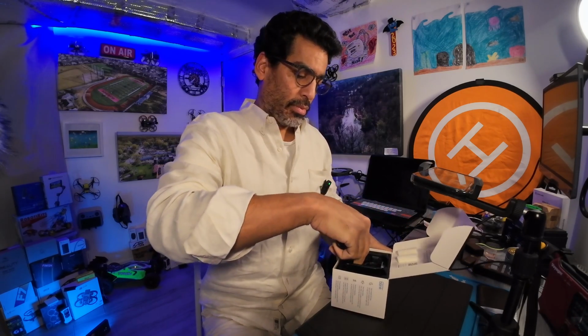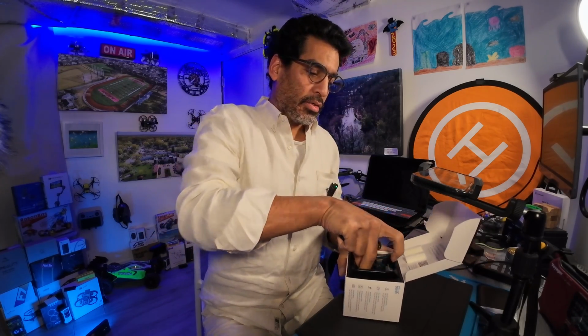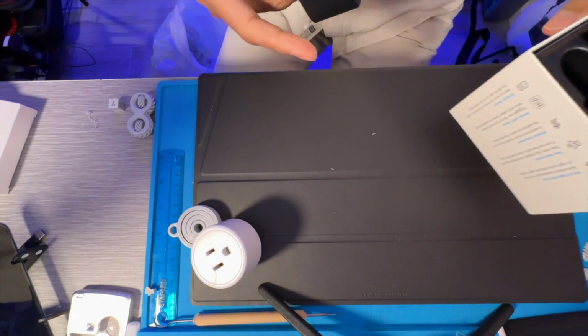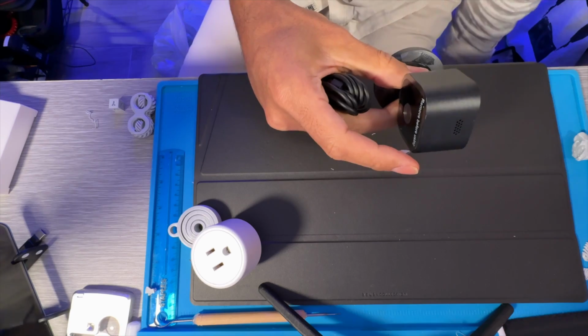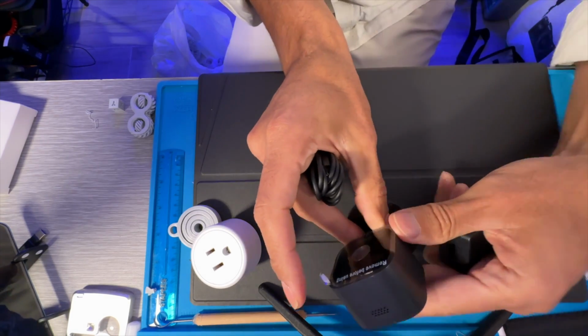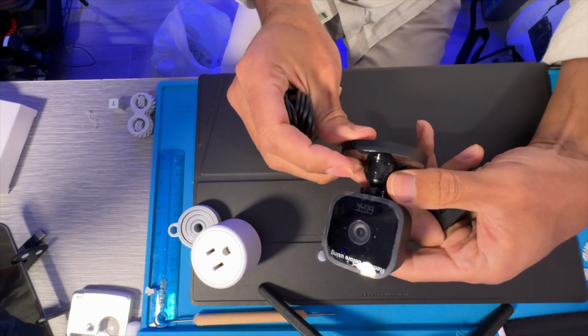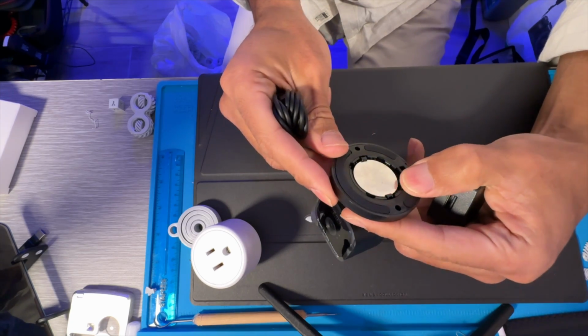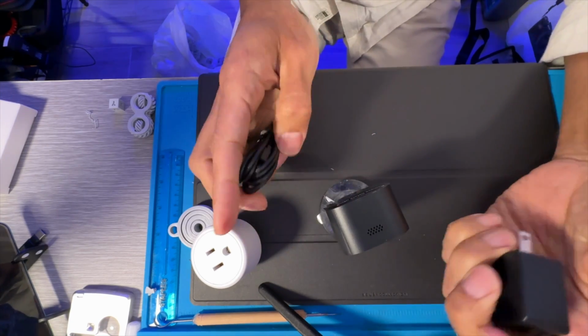Anyway, this looks kind of neat. There's a code you can scan, so you can download the app, because it works with the app, right? And as you can see, nice. Oh, it's a little magnetic thing in there. I think you can magnetically attach it, I believe. Of course, it plugs in.